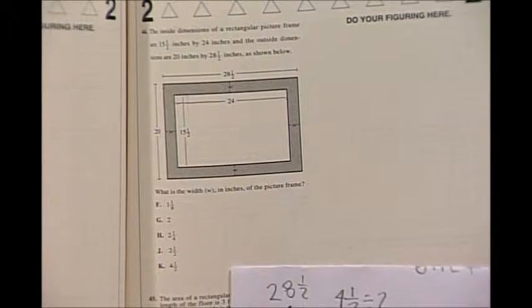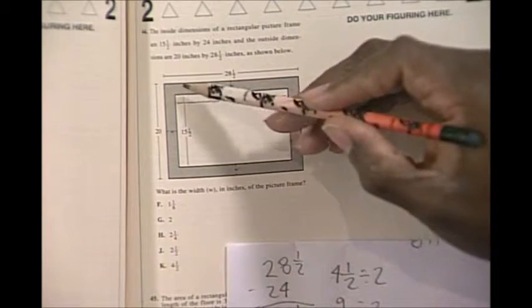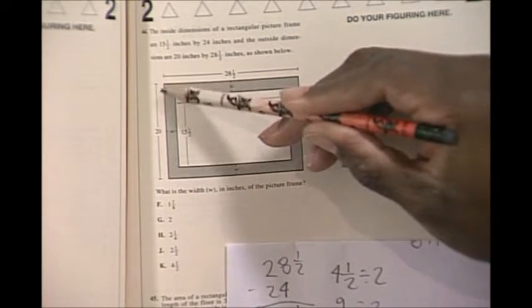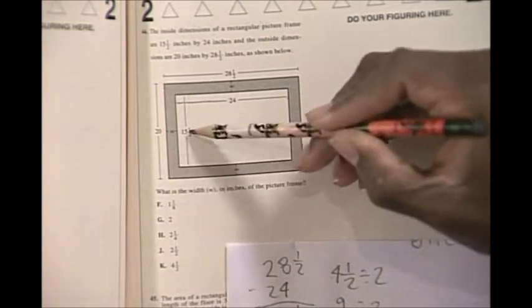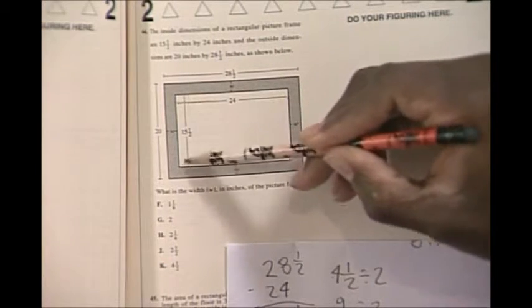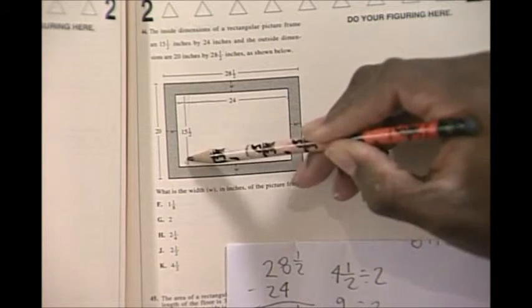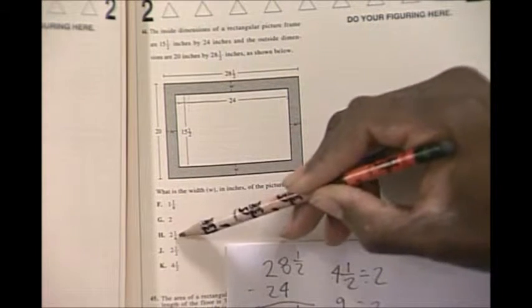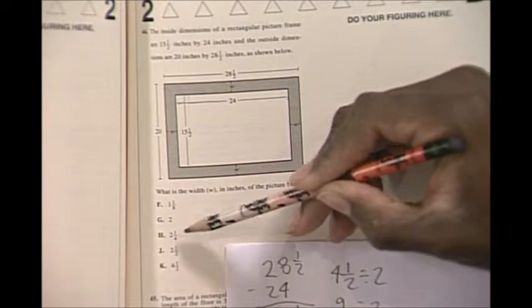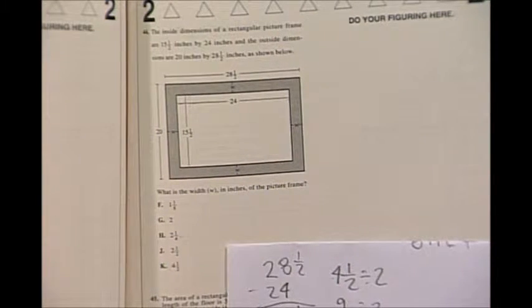So you could also do this same problem. You could find the width by subtracting 15.5 from 20. That would be 4.5. You'd end up dividing 4.5 by 2 again, and you'd end up with the same 2 1/4. So that would be mastery level understanding, getting the same answer in more than one way.